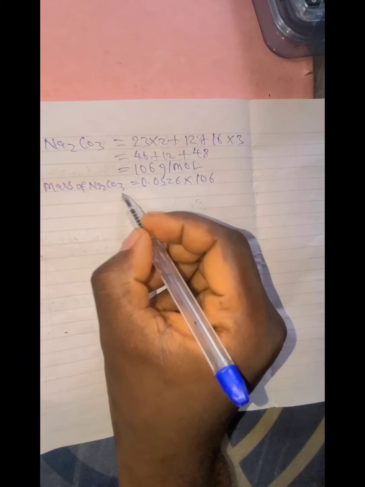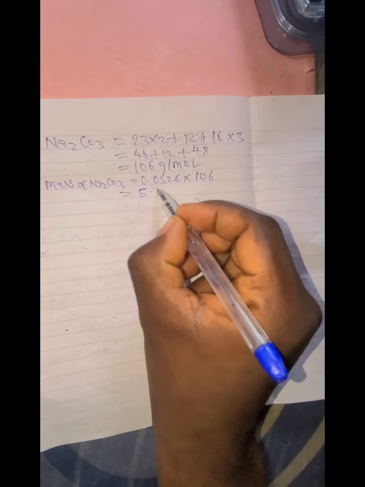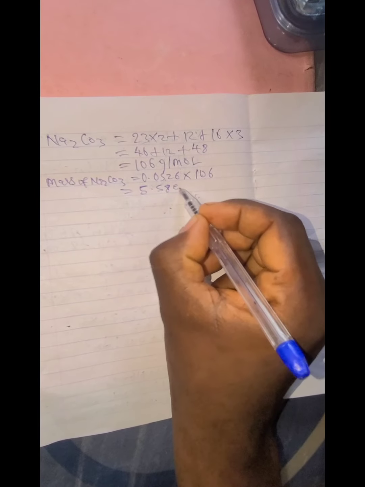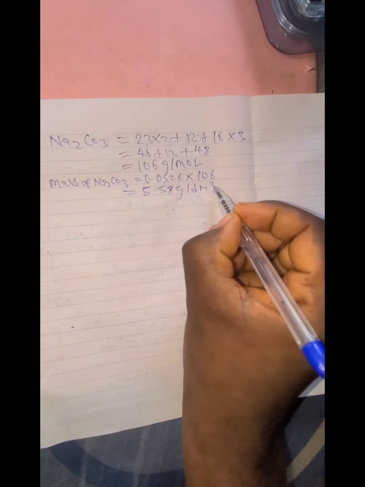Okay, so 0.0526 times 106 will give us equals 5.58 gram per dm cube. Okay, this is not the final answer.